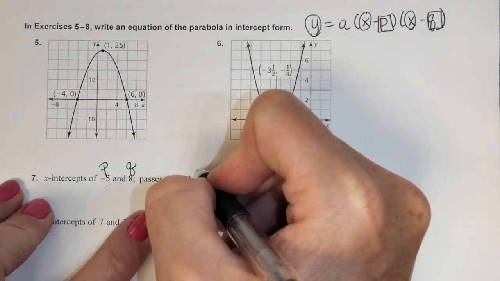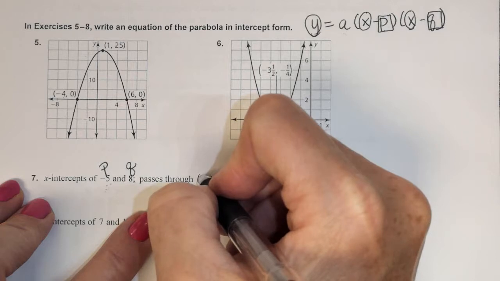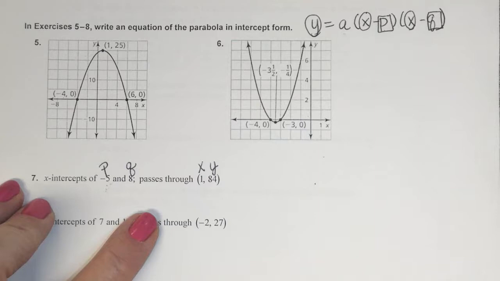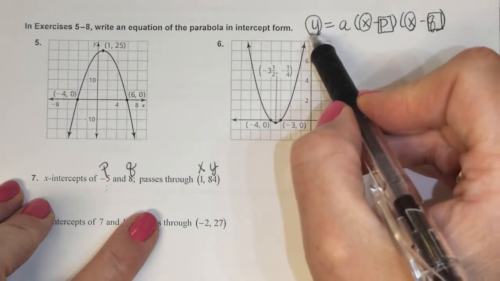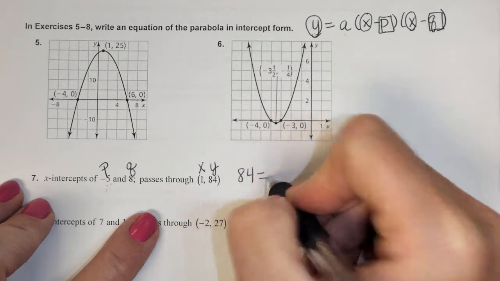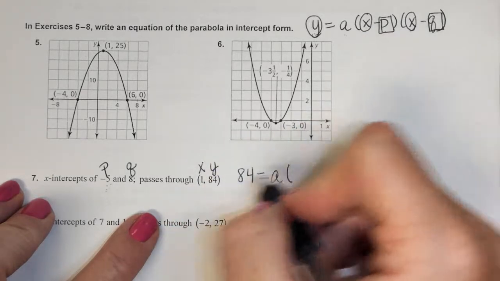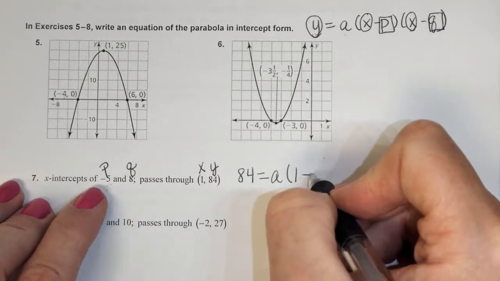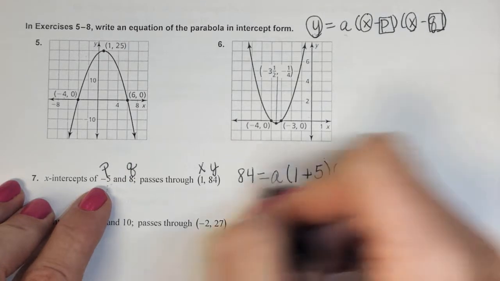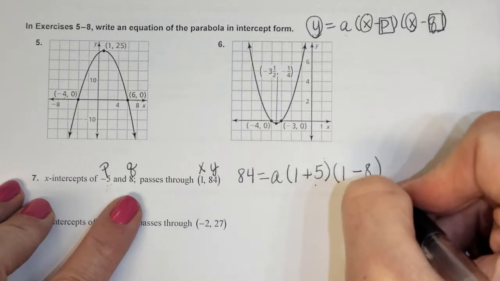What's this one? Is that X or Y? 1 is what, guys? X. 84 is Y. Plug everything in. What do I plug in for Y? Do I know A? Nope, that's what I'm looking for. What do I put in for X? 1 minus negative 5. Well, that's plus 5. Once again, X is 1 minus 8.